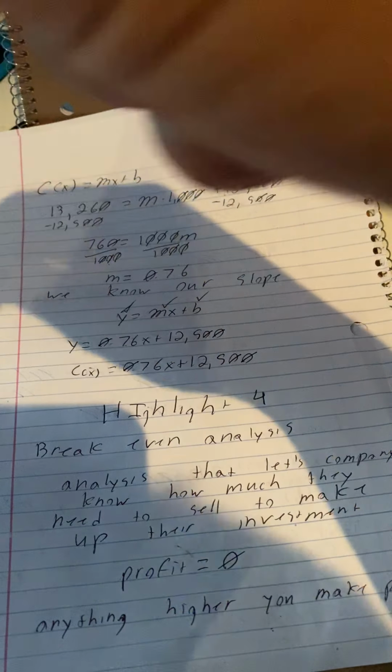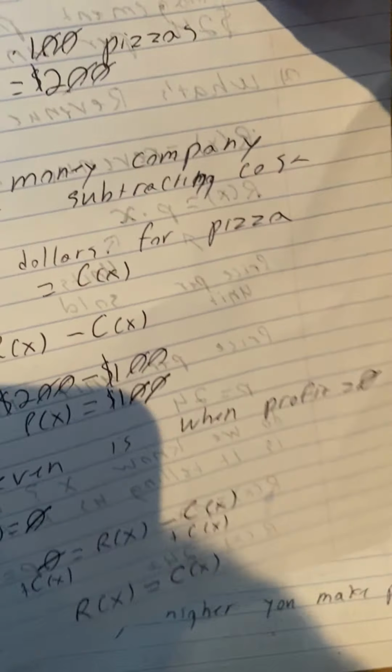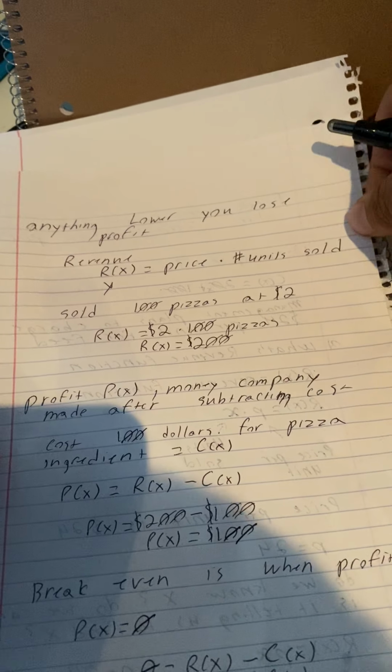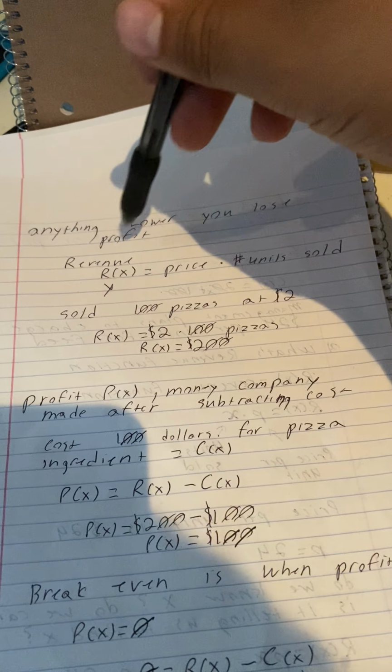I hope that makes sense. And it says right here. Yeah, actually put it right here. Anything lower, you lose profit.